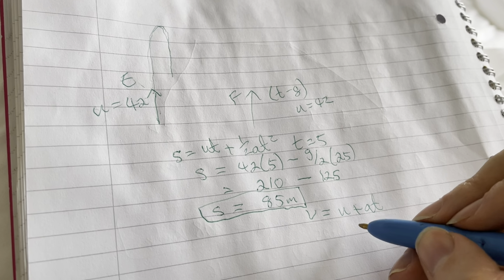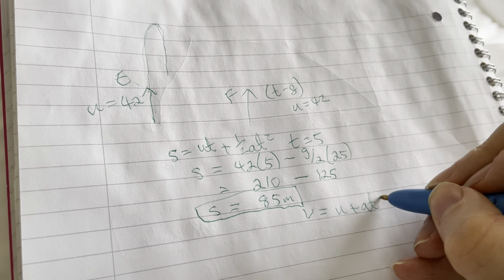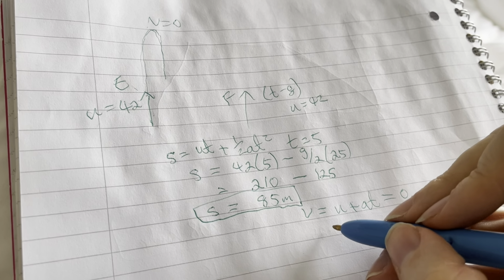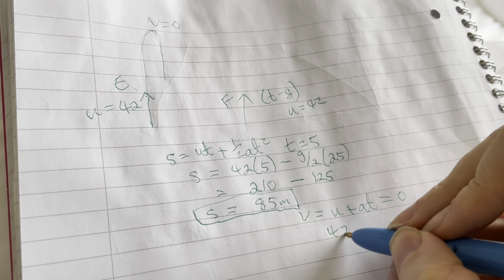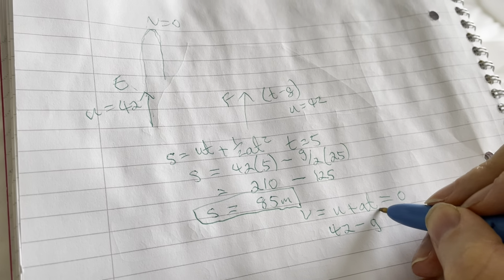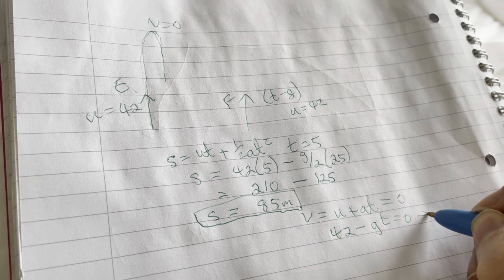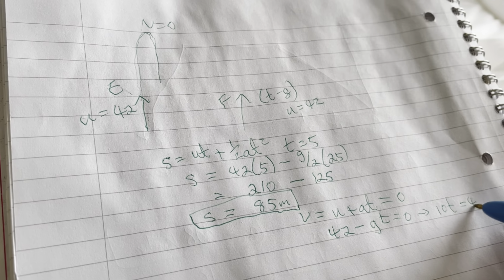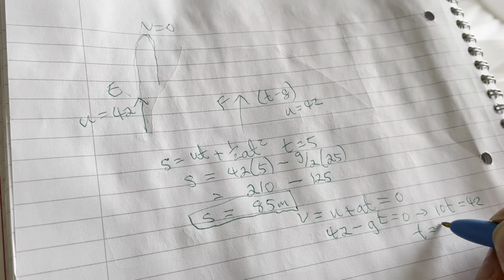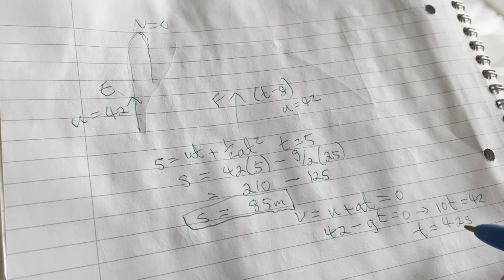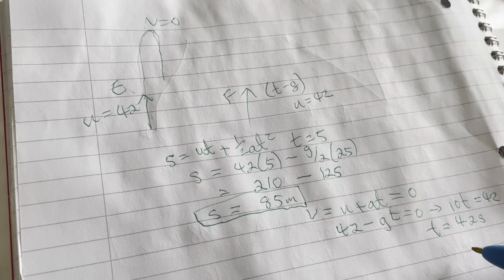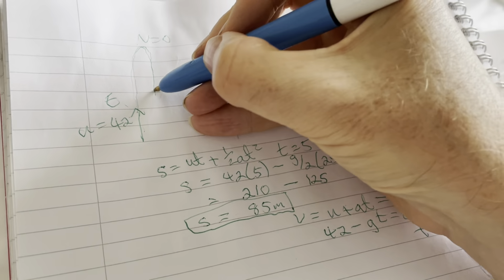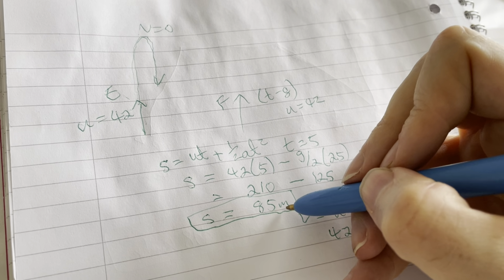Let's see what the speed is. When it's at the top, v is equal to 0. So let's check that: 42 minus gt equals 0. Let's call g 10, so 10t is equal to 42, so t is equal to 4.2 seconds. So after 5 seconds, it's dropping. Okay, so the total distance travelled is correct.